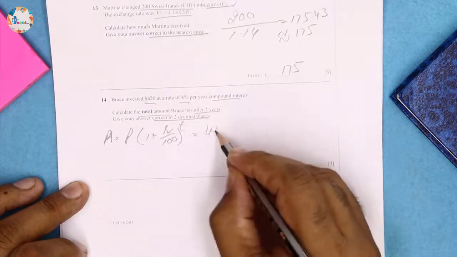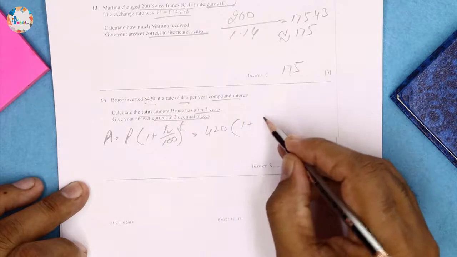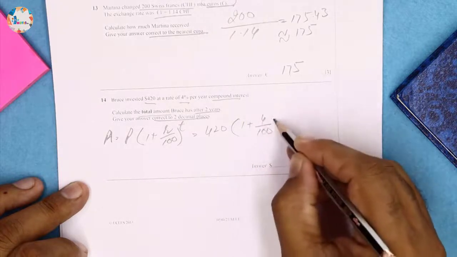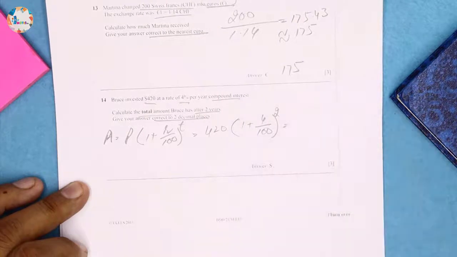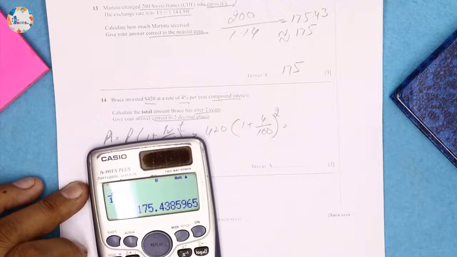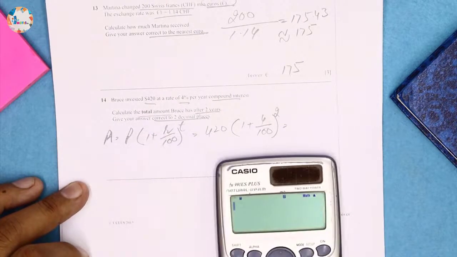Principal amount is 420, the rate is 4%, and the time duration is 2 years. We just have to calculate 420 times 1 plus 4 over 100, raised to the power basically square.